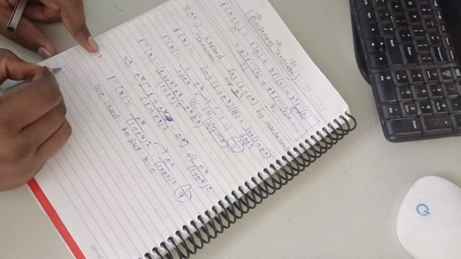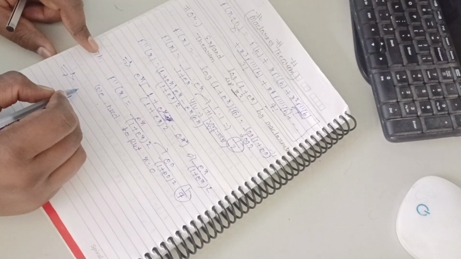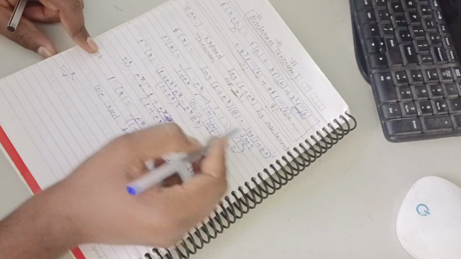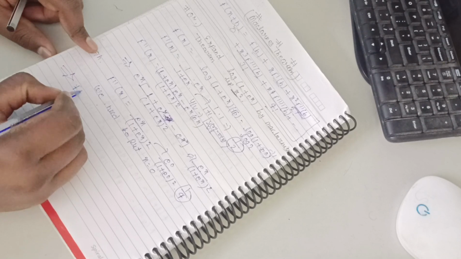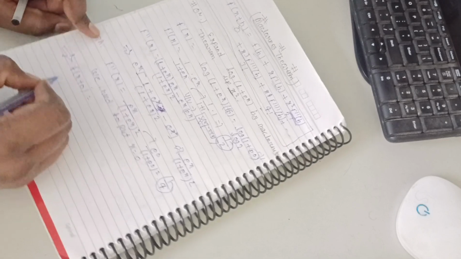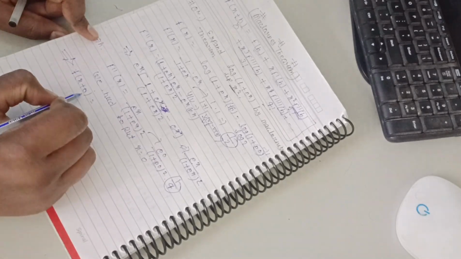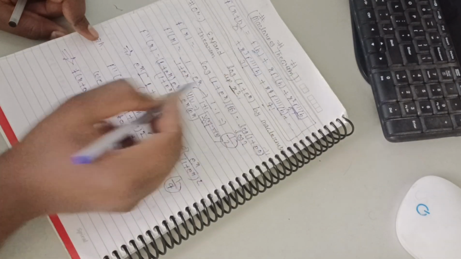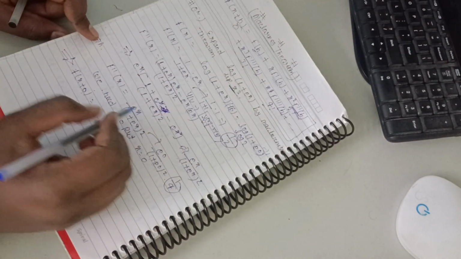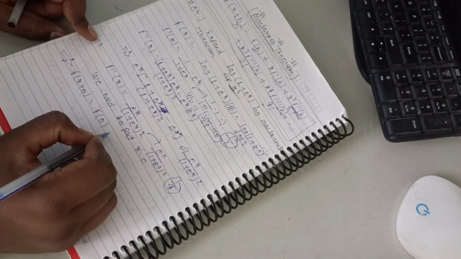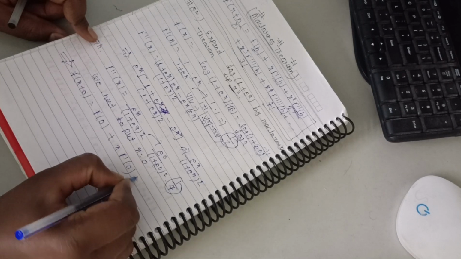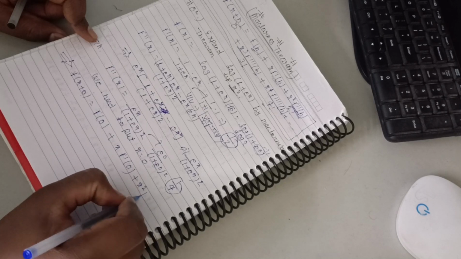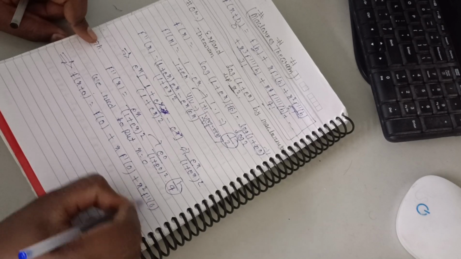So f h is log 2, f of x plus 0, if we put in place of this, then f of 0 plus x f dash of 0 plus x square f double dash of 0 upon 2 factorial.